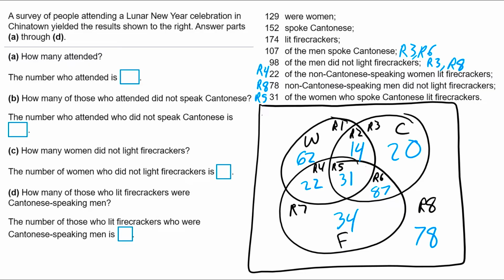So that's just going to be everybody. That's going to be all 8 regions added together. And all 8 regions added together gives us 348.